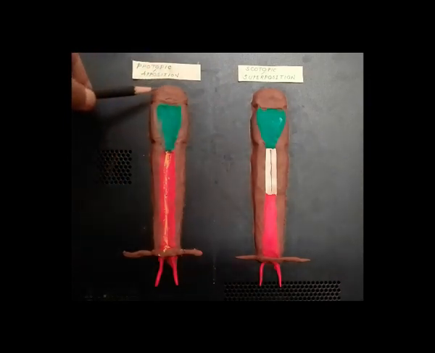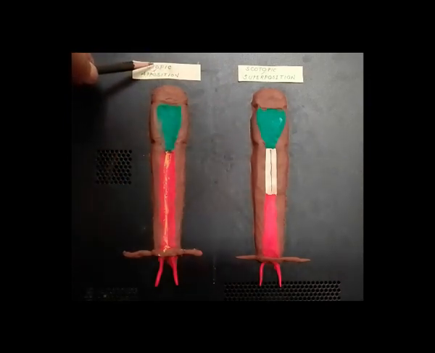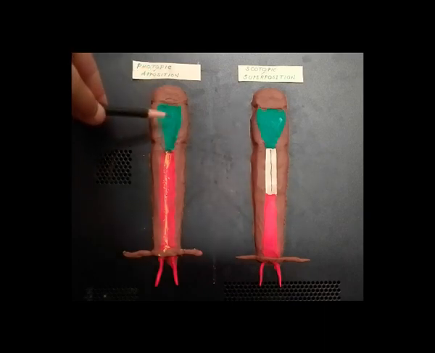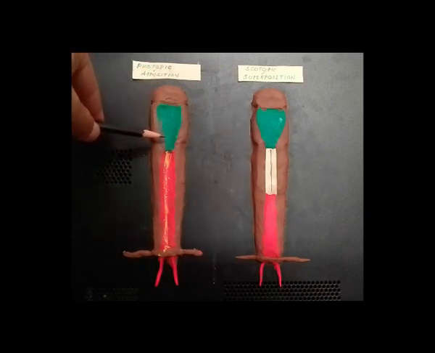The day active insects have photopic or apposition ommatidia. In this case, the base of the crystalline cone is in direct contact with the rhabdom. So here the incoming light is focused on the base of the crystalline cone and directly onto the rhabdom.